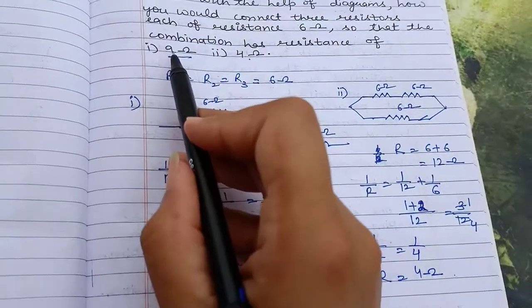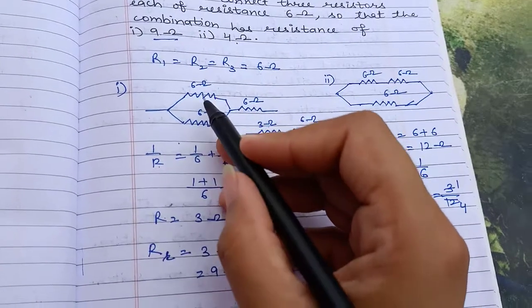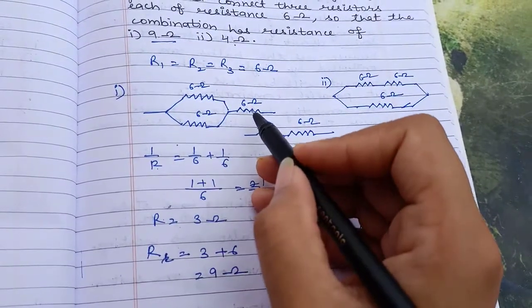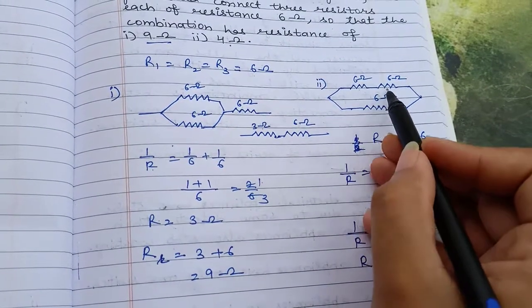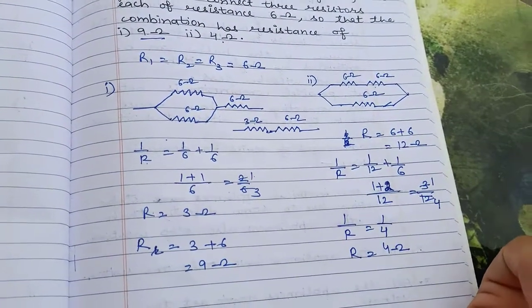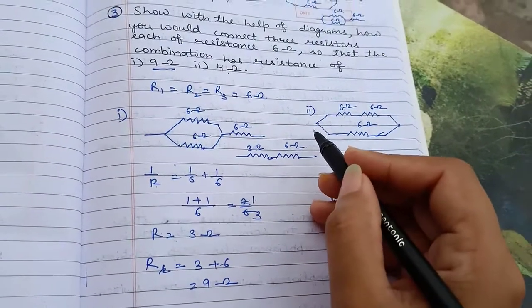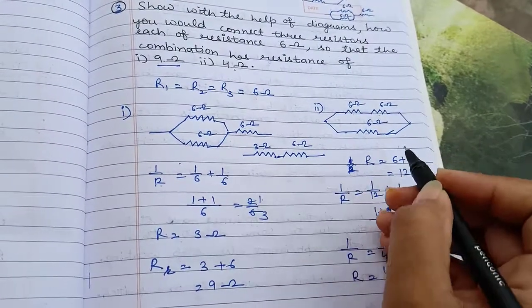So in the first part, we need to combine 2 parallel and 1 series. In the second part, we need to connect 2 series and 1 parallel. So you can practice this type of questions, and these are from the NCERT book.